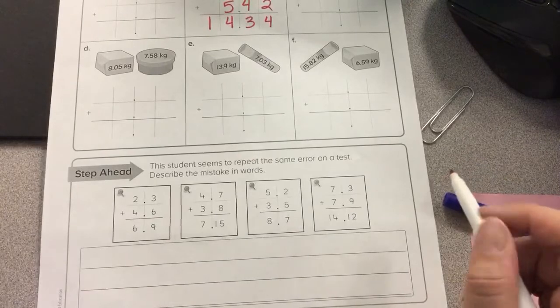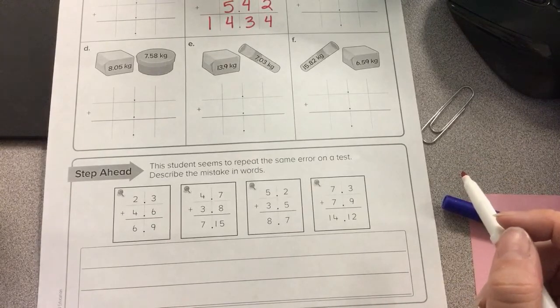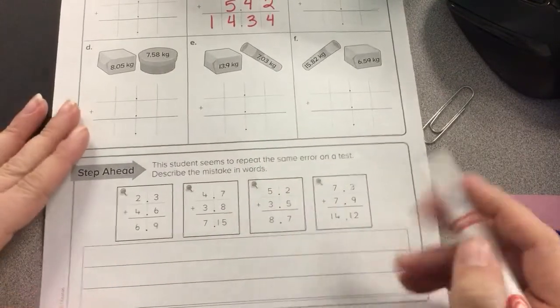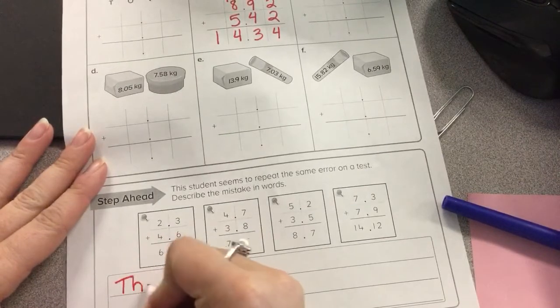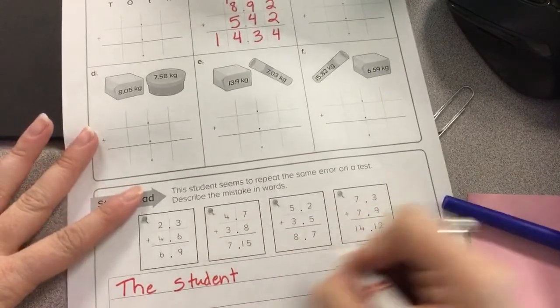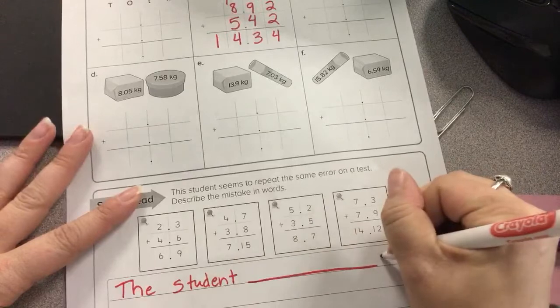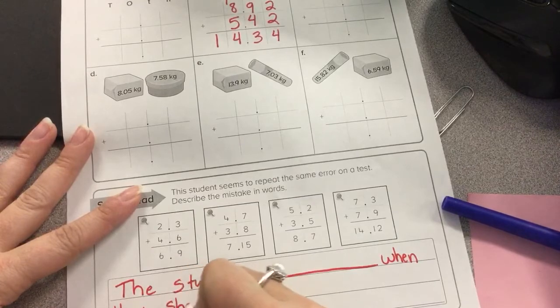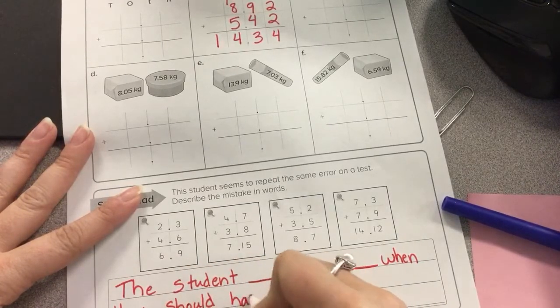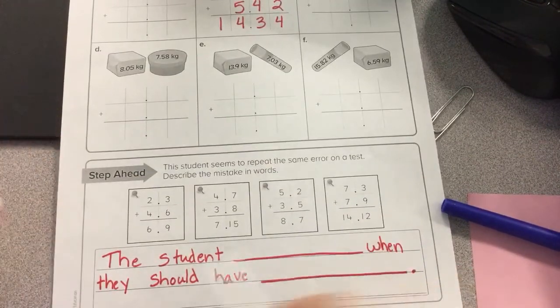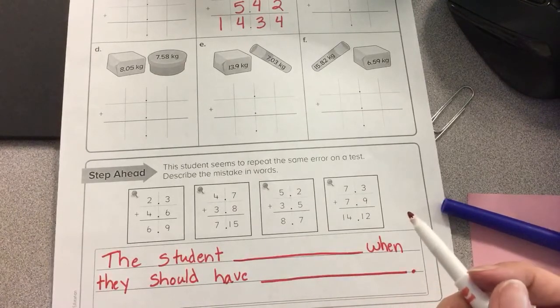Over here, step ahead, this student seems to repeat the same error on a test. Describe the mistake in words. So look through each one of these problems and see what they're doing. And you can say, so the student blank when they should have blank. Okay, write it in words, please. You don't need to find the correct answers, just describe the mistake. And that's it for 9.6. Make sure to follow the directions on the board when you're done.